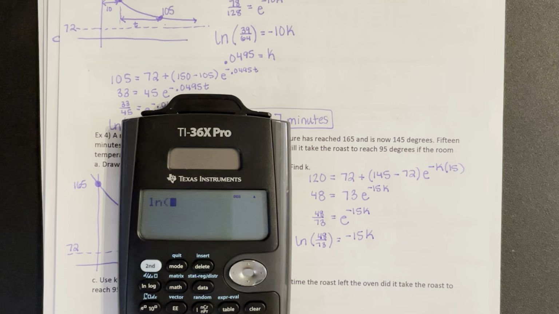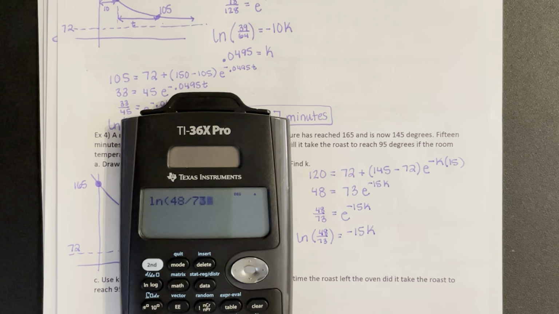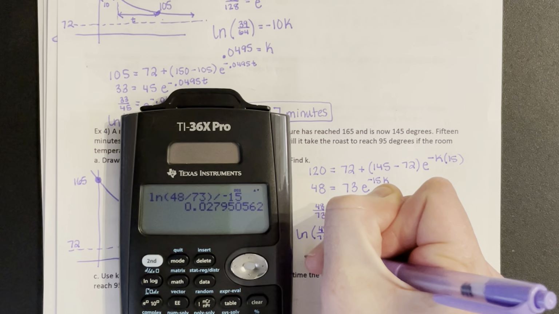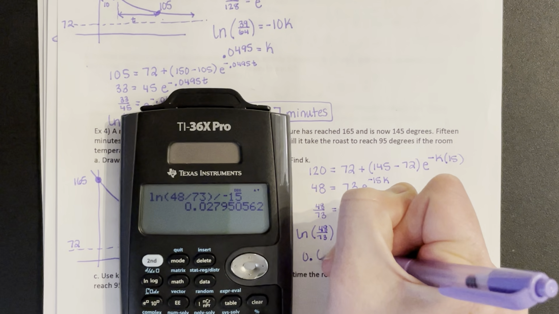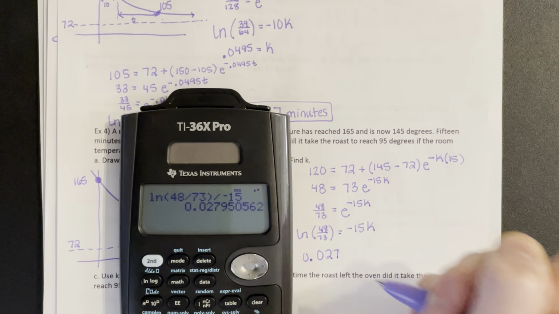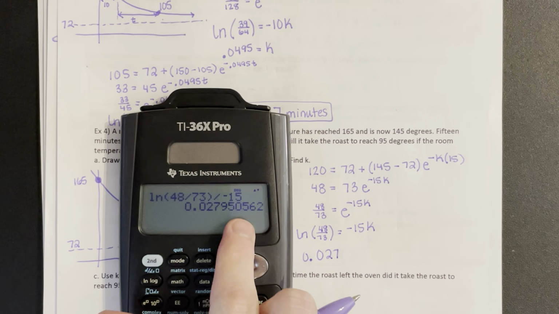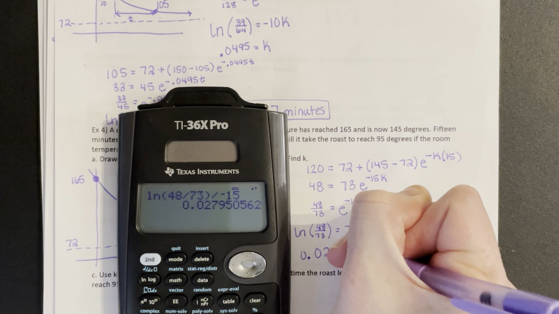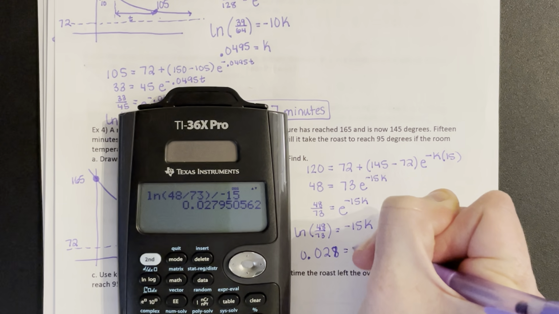So in my calculator, the natural log of 48 over 73, close it off, divided by negative 15, gives me k to be about 0.027. That 9 is going to round up, which makes that 28.